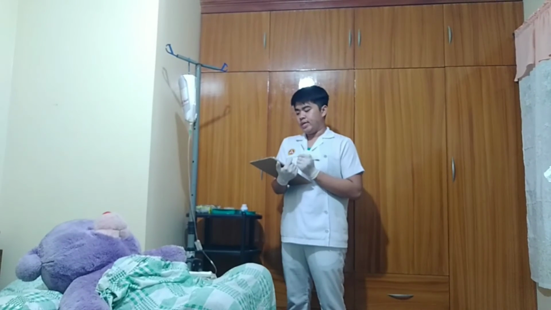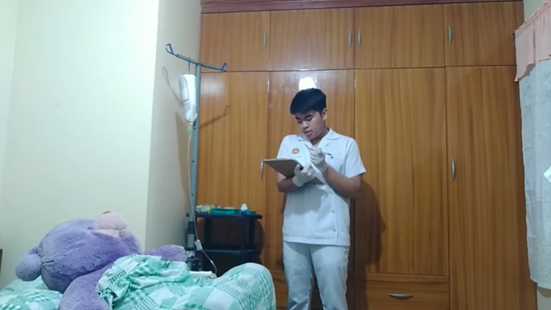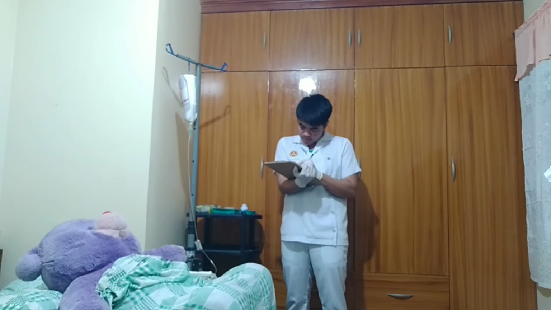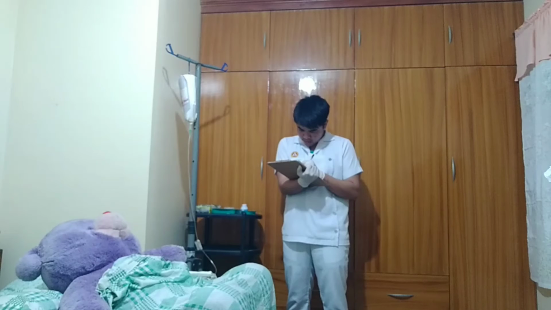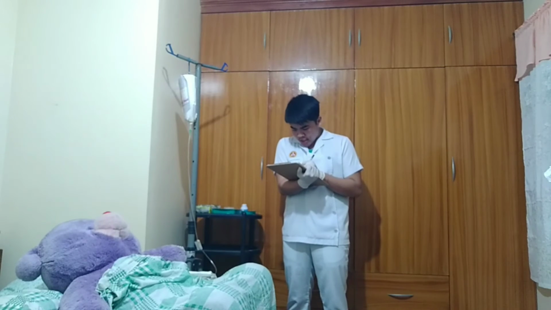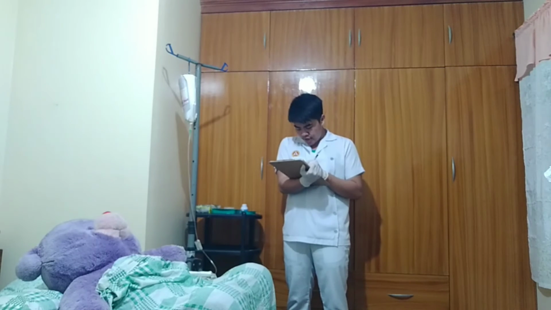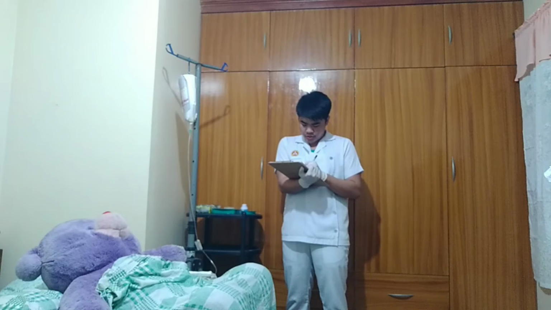So we're now going to label the venipuncture site according to the agency policy. So we're going to put the date and time, the type, the age of catheter used, and the initial of the nurse.